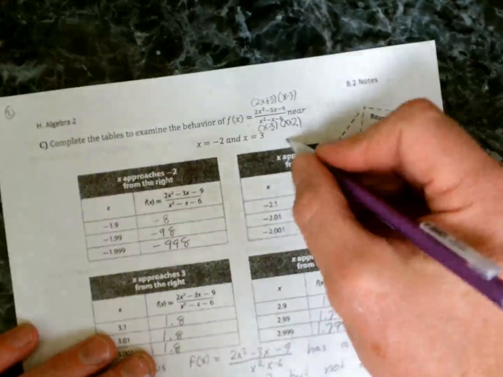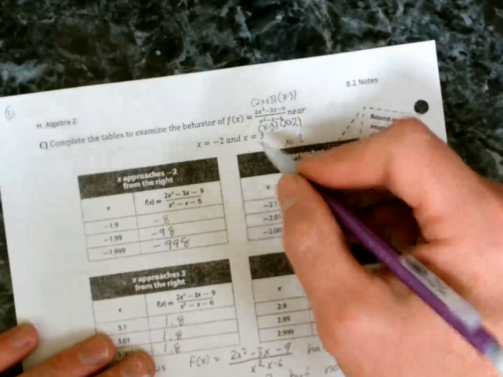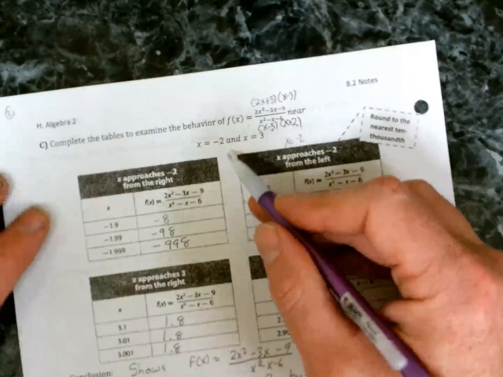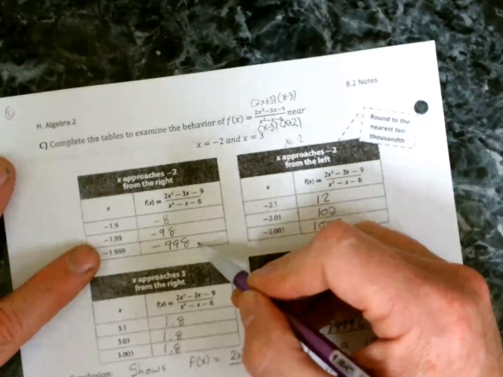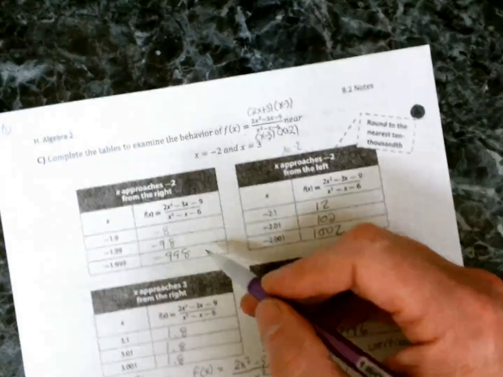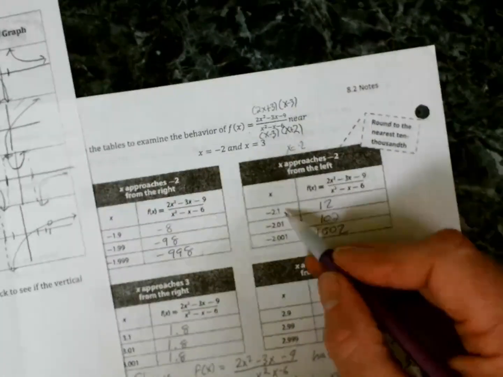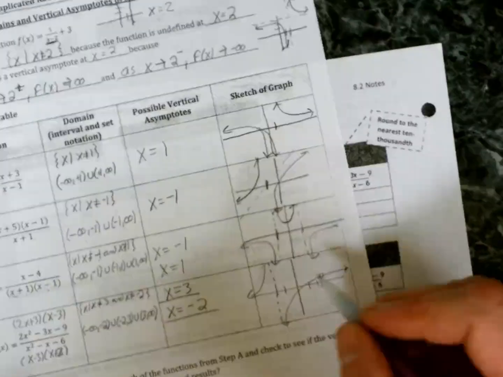Remember, this one would be an asymptote at x equals negative 2, and this one would have a root of 3. And as we approach negative 2 from the right side, it shoots down. It gets huge, which is what creates that asymptote. So as I approach negative 2 from the right side, it shoots down. That's what this is saying, right? And as I approach negative 2 from the left-hand side, it shoots up.